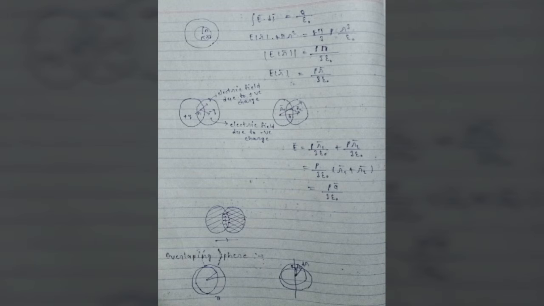This is the r1 vector, this is the r2 vector, so their sum is this vector, whose magnitude is the distance between the centers of these spheres, and the vector is from the positive charge towards the negative charge. So, I can write this as rho vector A over 3 epsilon 0.